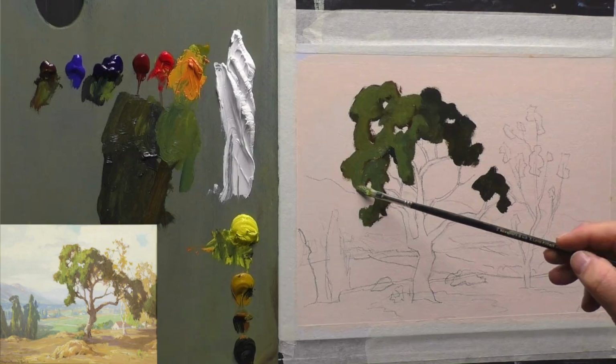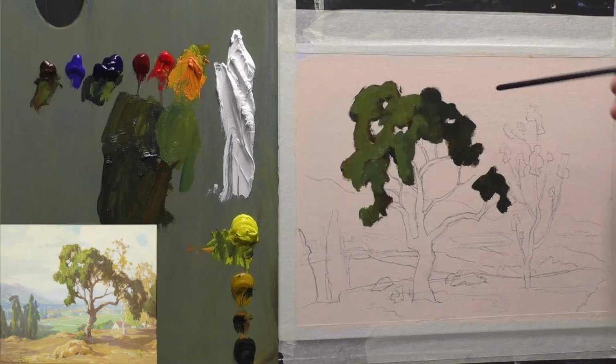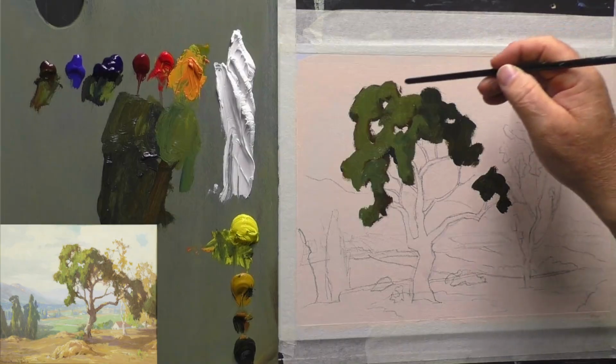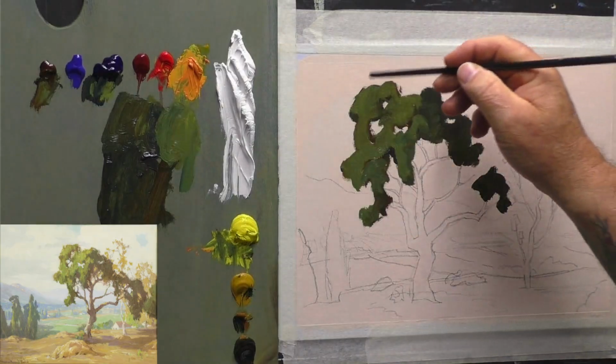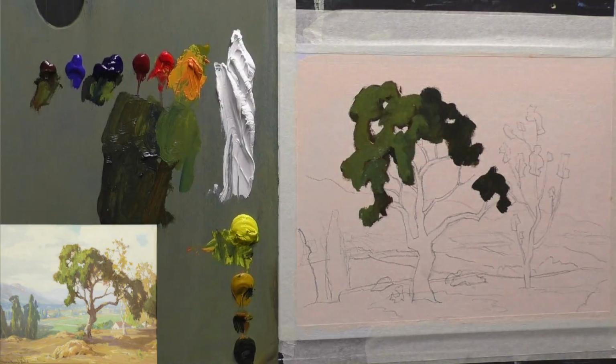I'll do the rest later. But it was too much here for my eyes. So what was I saying here? Nothing stops you from, once you've done all your tree, adding some leaves afterwards. Okay?